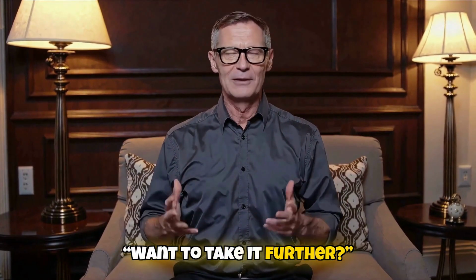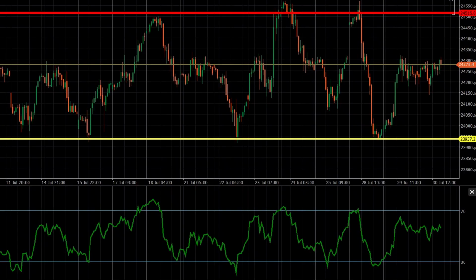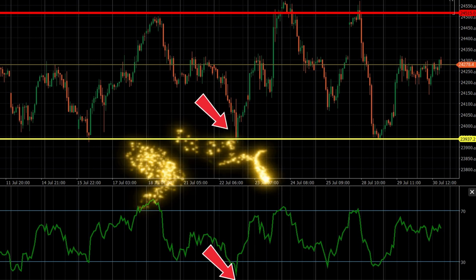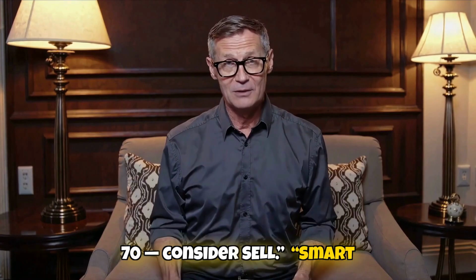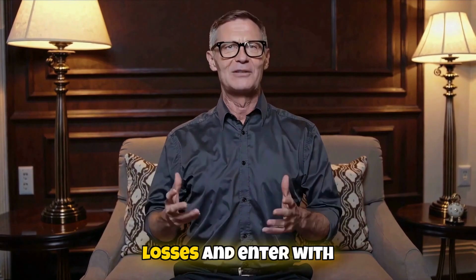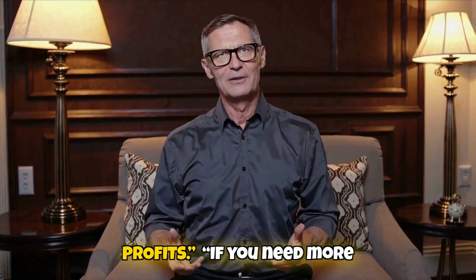Want to take it further? Combine RSI with your support and resistance zones. If price hits a major support and RSI is below 30, that's your signal. Buy. If the price hits resistance and RSI is above 70, consider sell. Smart traders use RSI to avoid losses and enter with confidence to target profits.